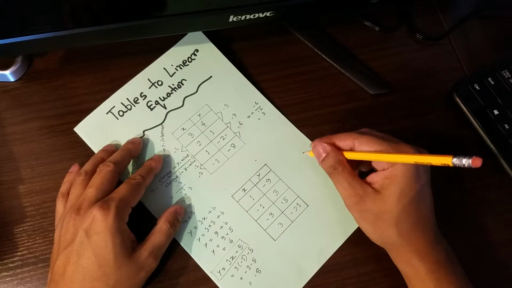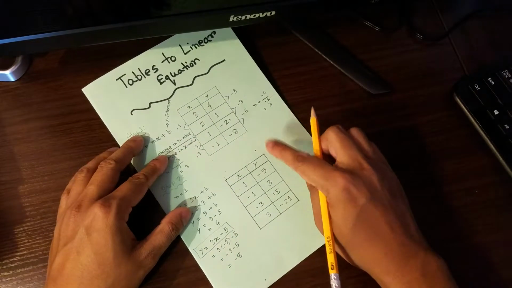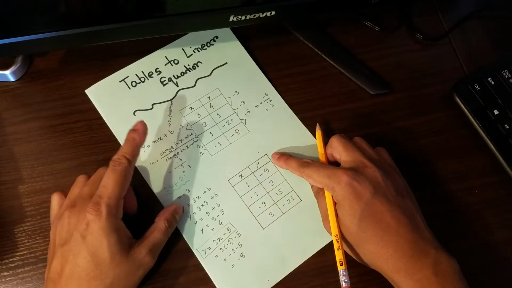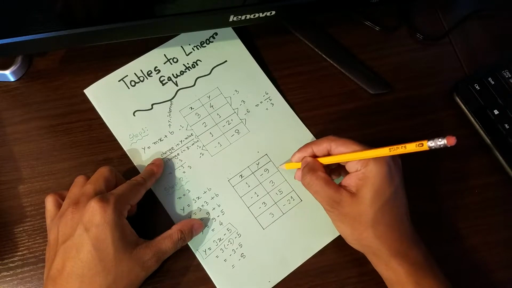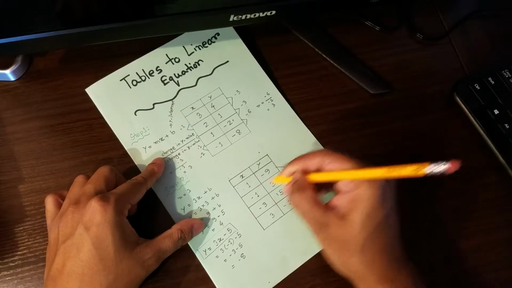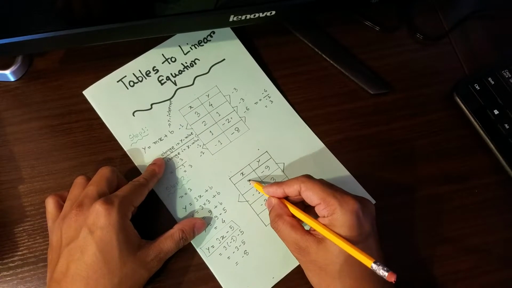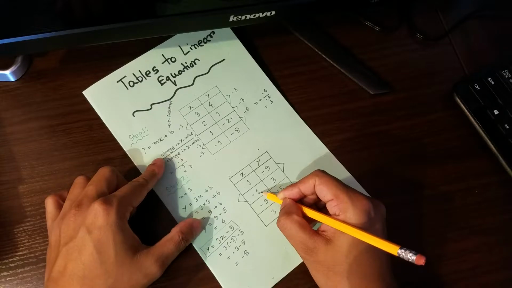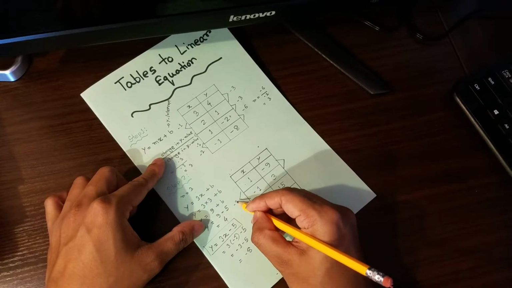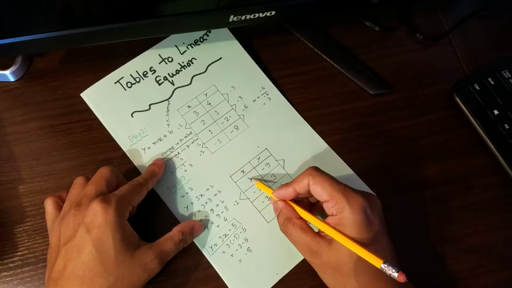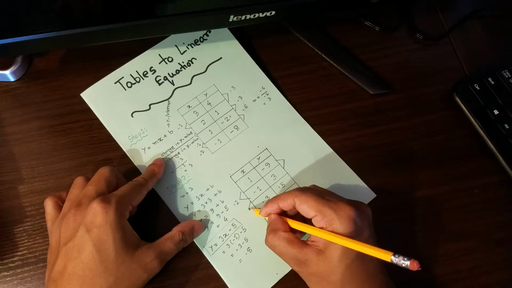Okay, let's try another example. So this time this is my table. So first we will work out what is my m. So let's look at the change. So first let's look at x. So x is changing from 1 to -1. So it is -2. So if you do 1 minus -2, that will give you -1.